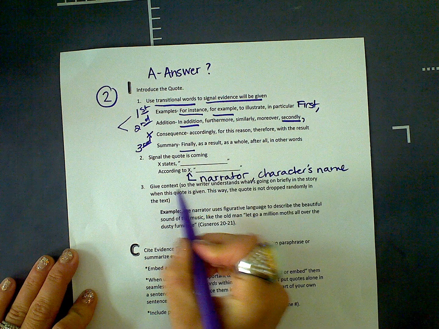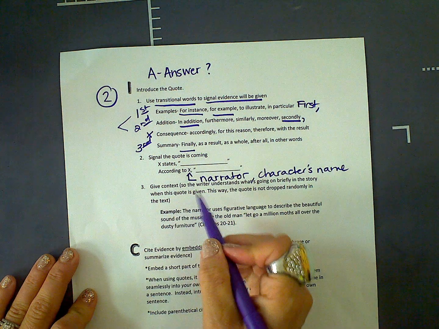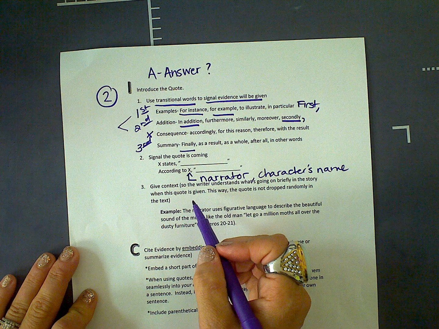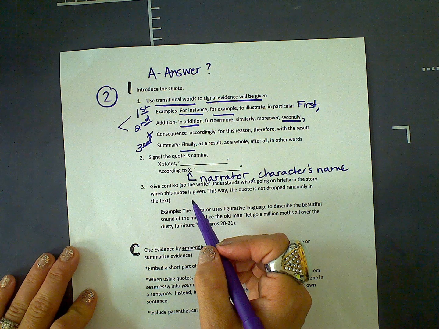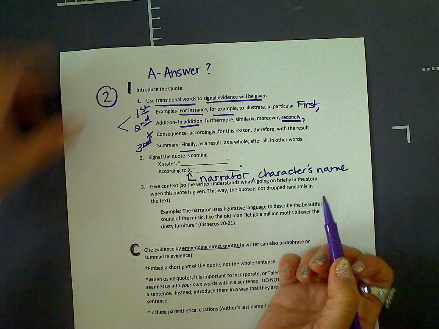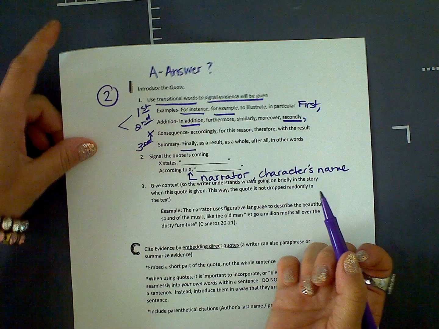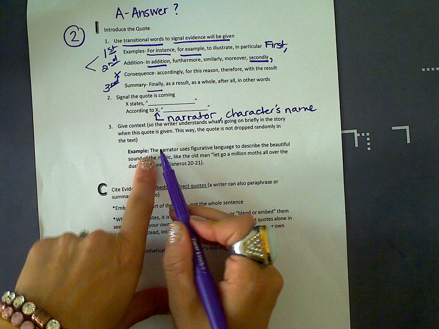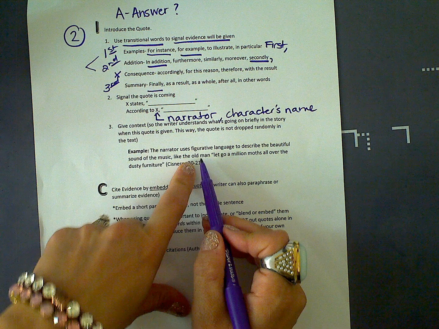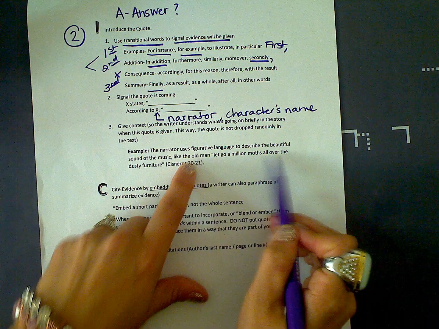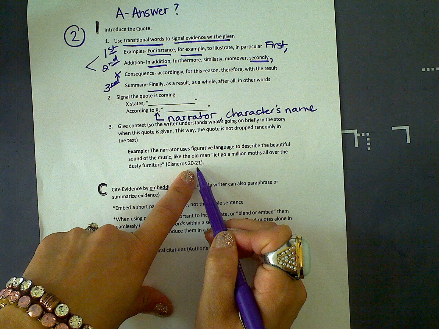So that's something else I'm looking for when you're introducing the quote. The last thing I'm looking for is context. This is definitely the most challenging part of embedding a quote. You don't just want to randomly drop your quote into the sentence so we have no idea what you're talking about. If you look at this example, imagine if I said, for example, the text states that the old man let go a million moths all over the dusty furniture.